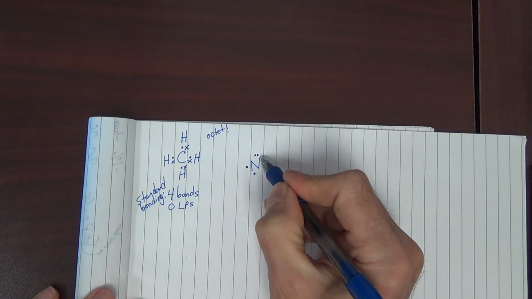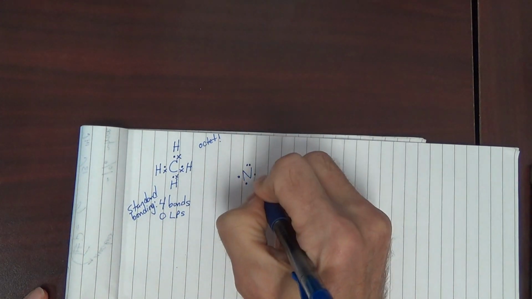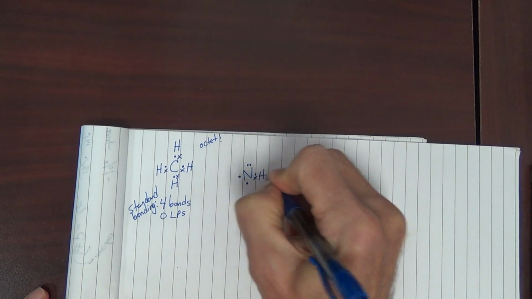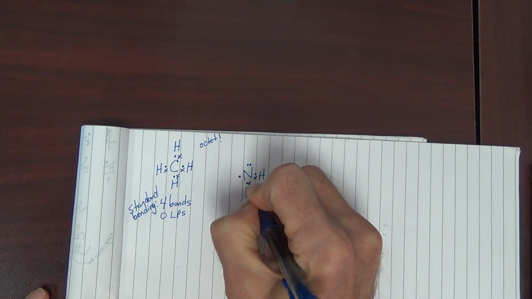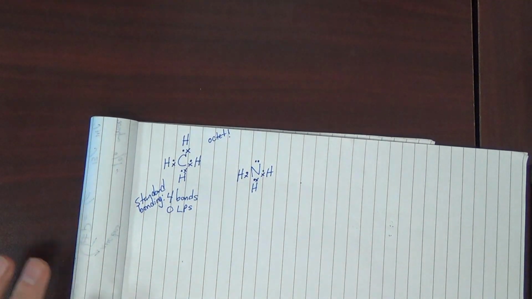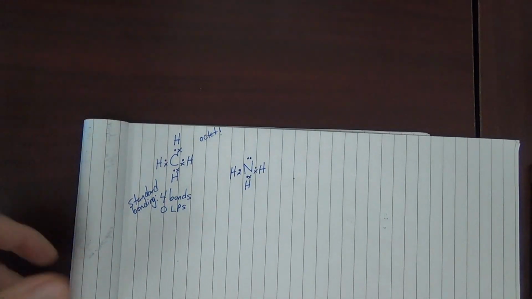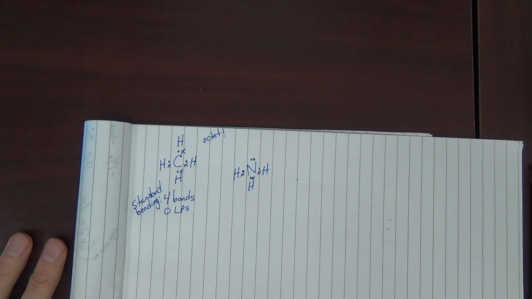I filled them each with 1, and then I started pairing up. Now, 5 valence electrons. How many bonds do we need to make? 3. We can bring in an H with its electron, an H with its electron, and an H with its electron. And we can get what is actually a known stable compound.